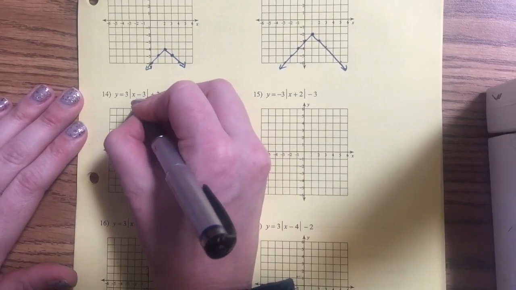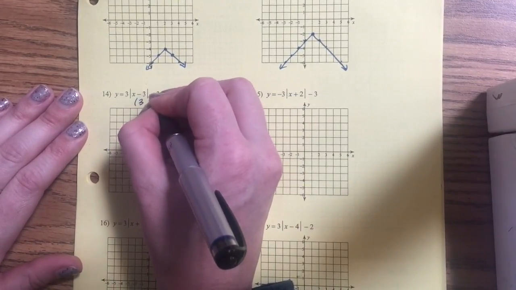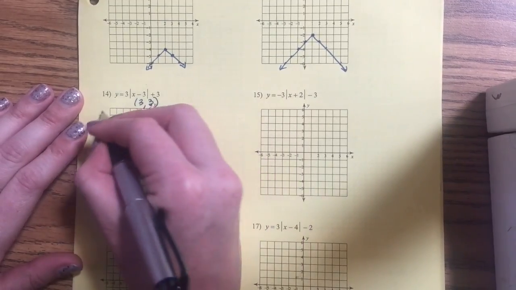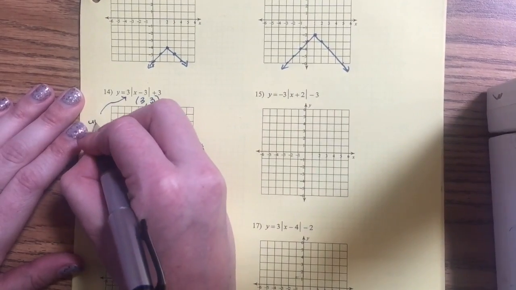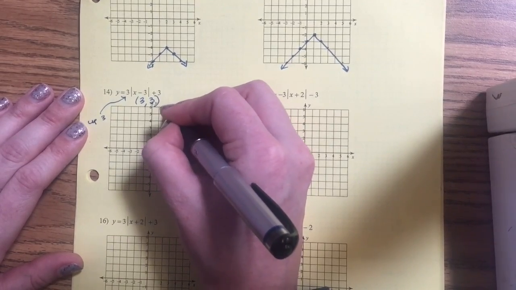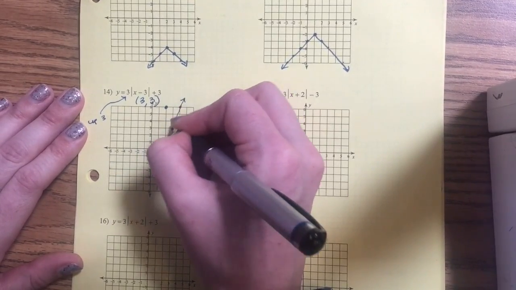Take out my vertex, positive 3, change the sign. This positive 3 on the outside stays the same. Then this means it will go up 3 over 1, up 3 over 1. So my V is going to be much steeper.